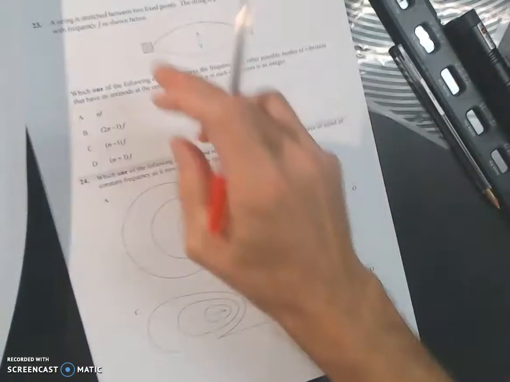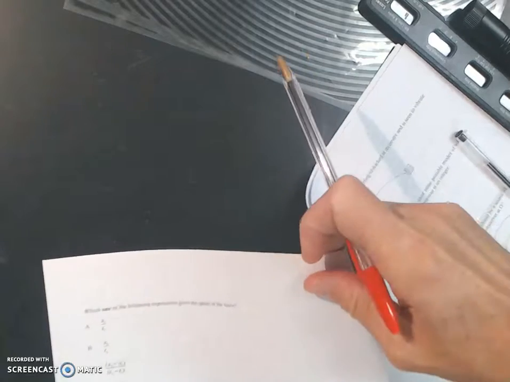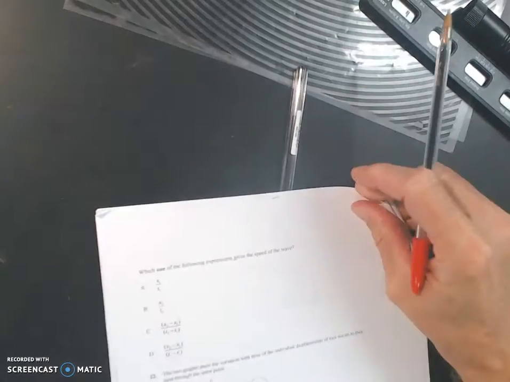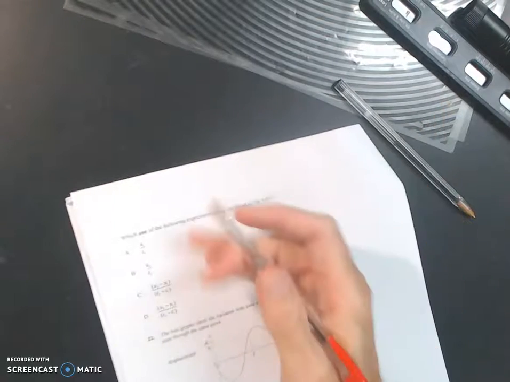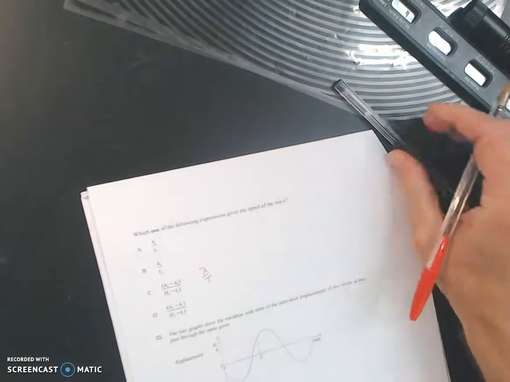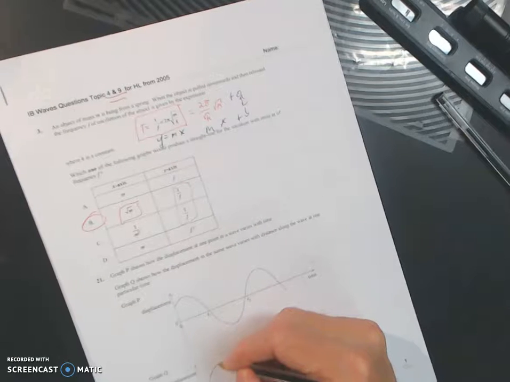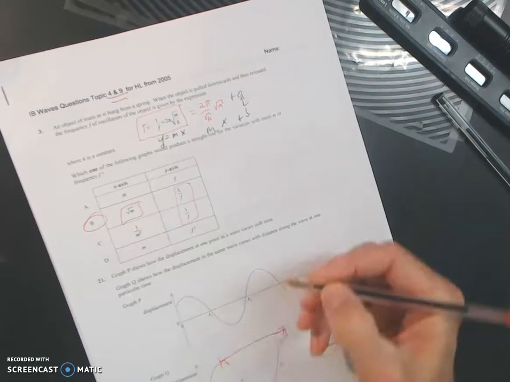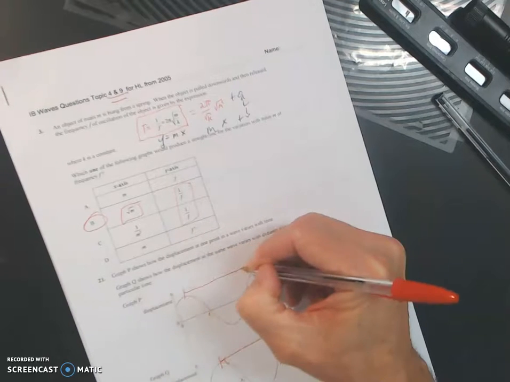So question asks, which one of the following expressions would give the speed of the wave? So the speed of the wave here would be the wavelength over the period. And so if we think about needing the wavelength over the period, and if we look at for wavelength, clearly this is going to be the wavelength, and this is going to be the period.